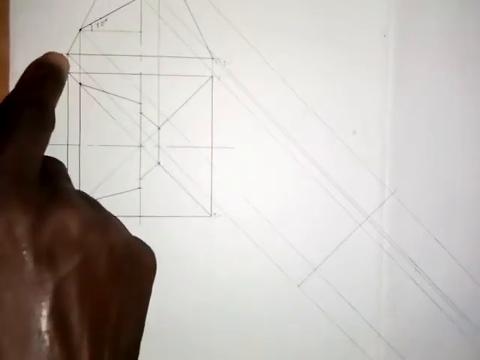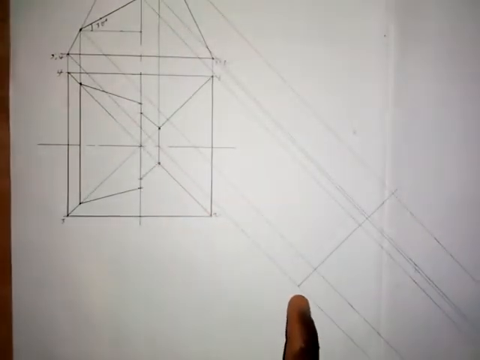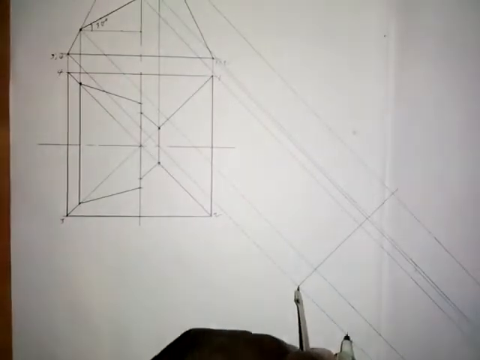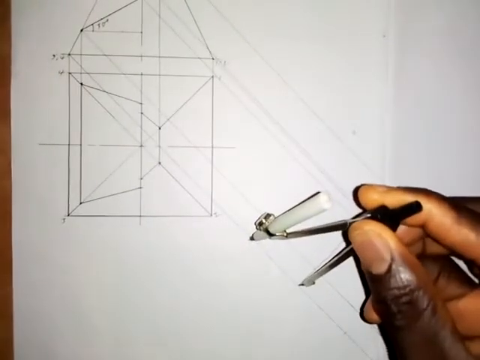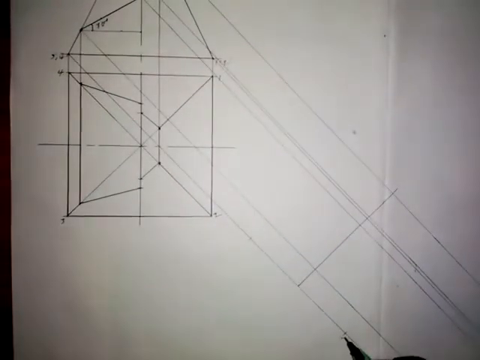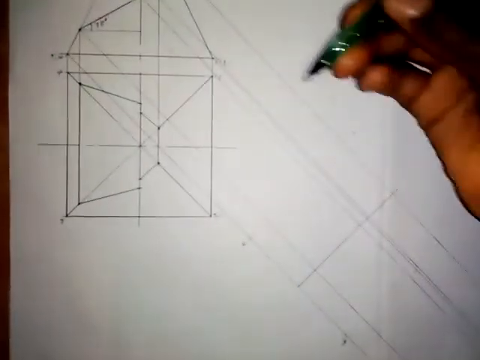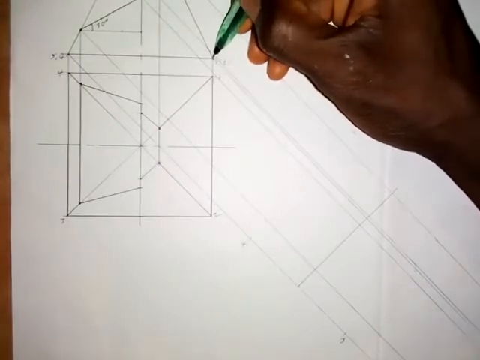You follow this line here. Put your compass at this point and make an arc here and an arc here. So this point is point 3 and this is point 4. Then to locate points 1 and 2, you come to this point, where this line comes out from 1 and 2.